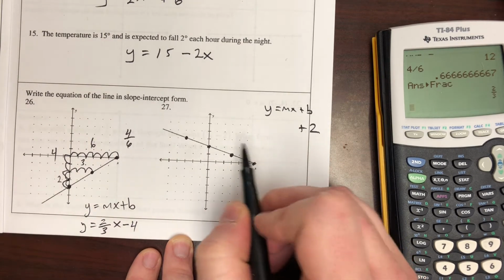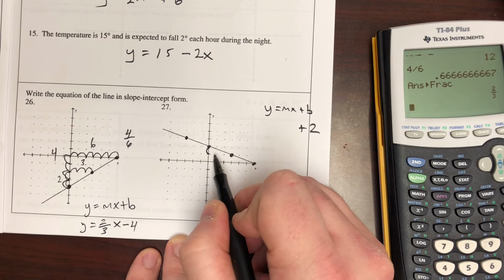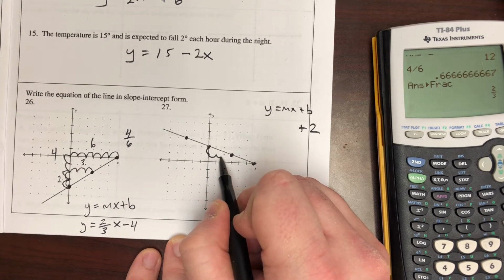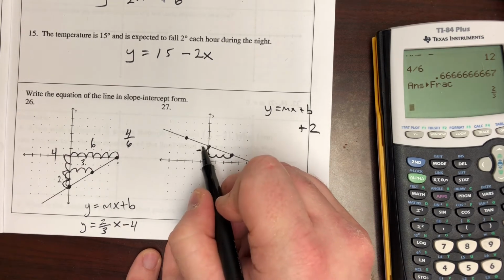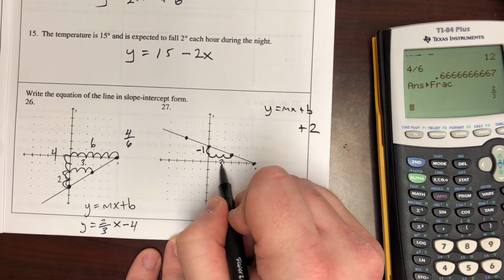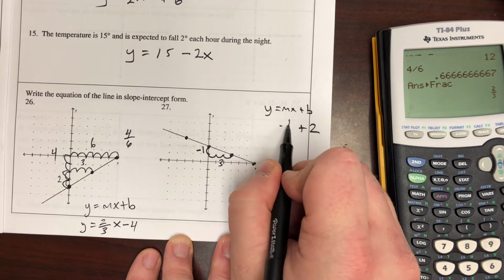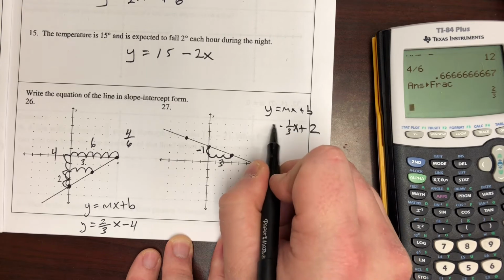Looks like there's one. So I'm gonna go, I see this one. I went down 1 and then 1, 2, 3. So down 1 I'd call -1, and then to the right 3 I'd call 3. So we'd say -1/3 x plus 2.